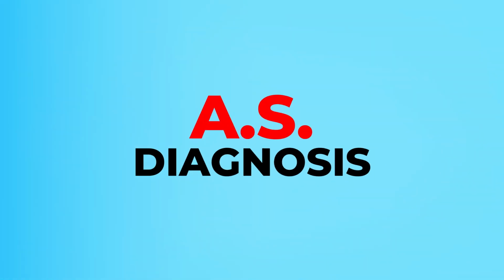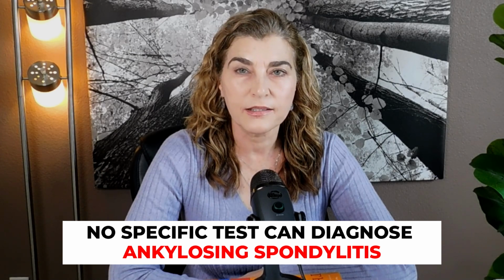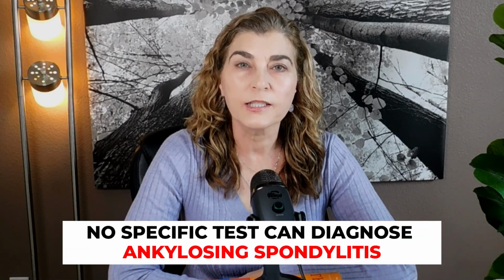AS diagnosis. No specific test can diagnose ankylosing spondylitis. Friends, this is so important that I'm going to say it again. No specific tests can diagnose ankylosing spondylitis. So what typically happens is that your doctor might test you for the HLA-B27 gene if your symptoms, a physical exam, and x-rays, or maybe a more detailed MRI suggest that you have the disease. So even the HLA-B27 gene doesn't confirm the diagnosis. It simply adds another piece to the diagnostic puzzle.